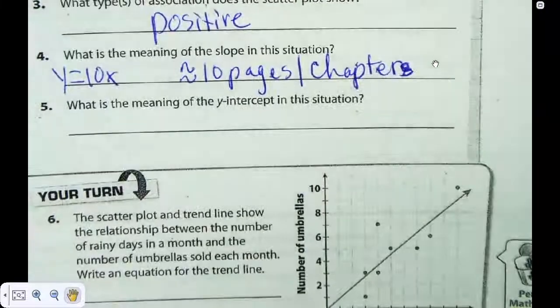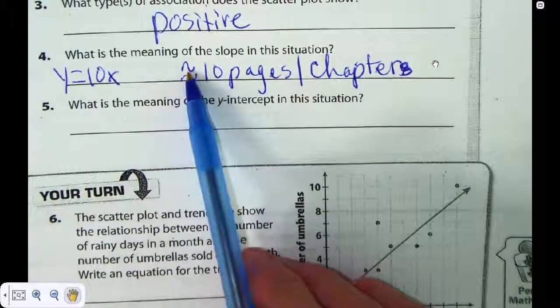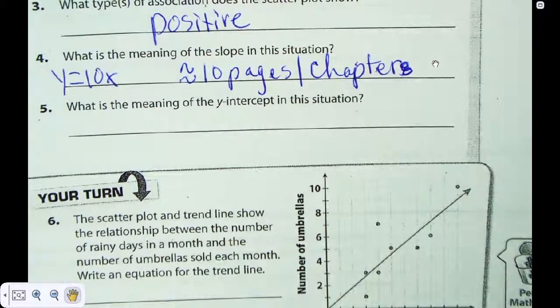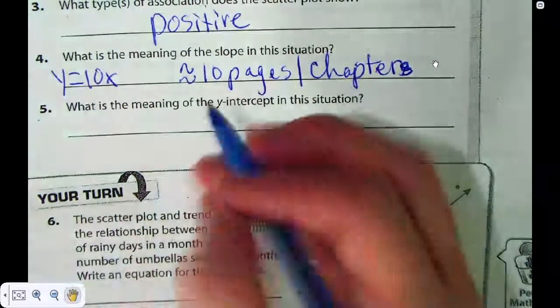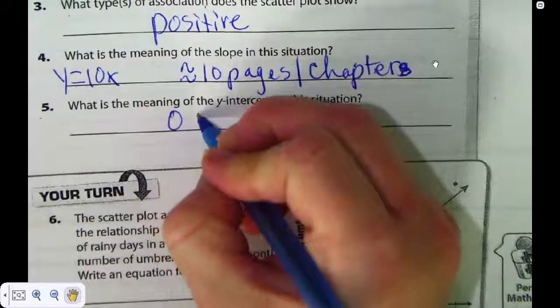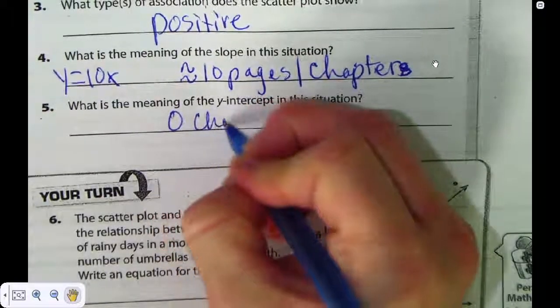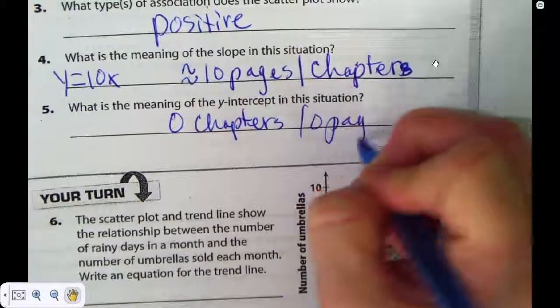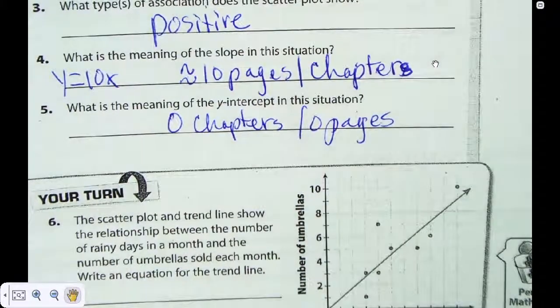What is the meaning, and remember those 2 little snakes, something's about. What is the meaning of the y-intercept? What is the y-intercept on this graph? 0, 0. So what's the meaning? If you have 0 chapters, you have 0 pages. I mean, that's a no-brainer, really.